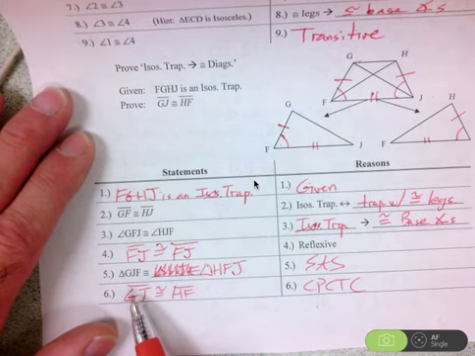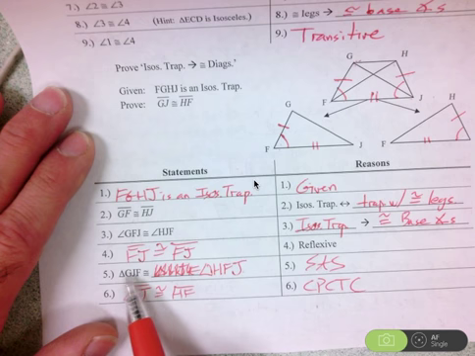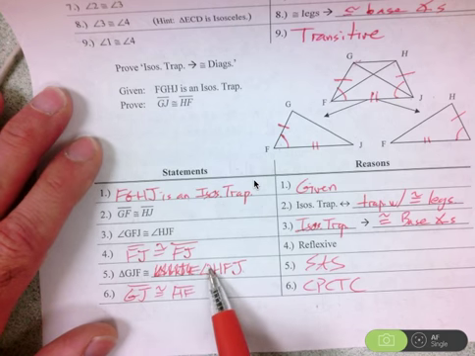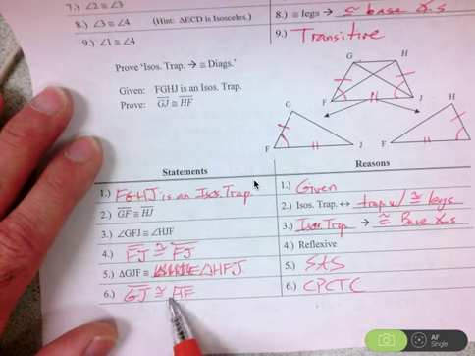GJ and HF are the diagonals. So look, the way I wrote it is important. G and J are first and second in the name of the triangle, so are H and F, first and second in the name of the triangle. Once the triangles are congruent, then their corresponding parts are congruent.